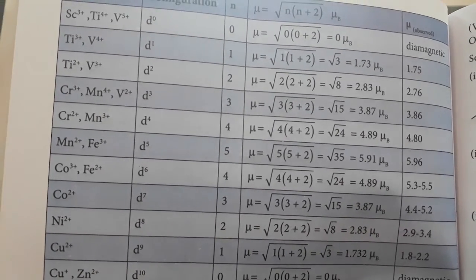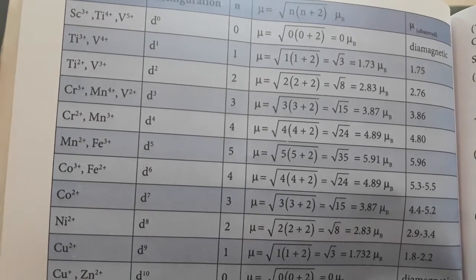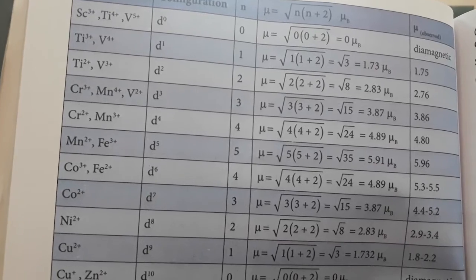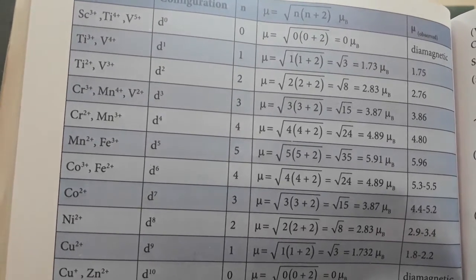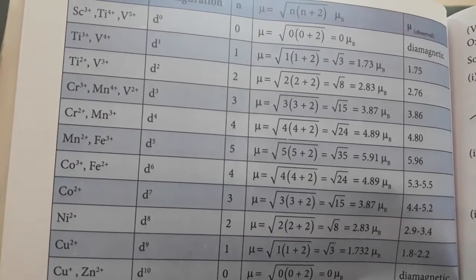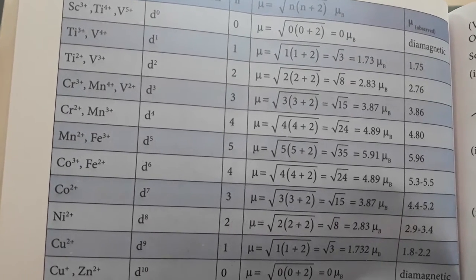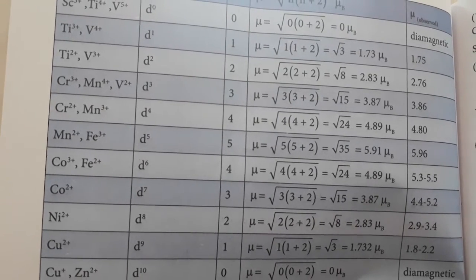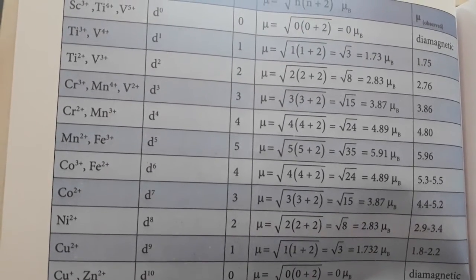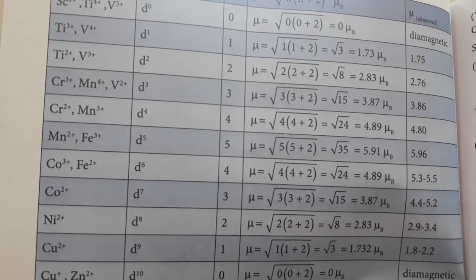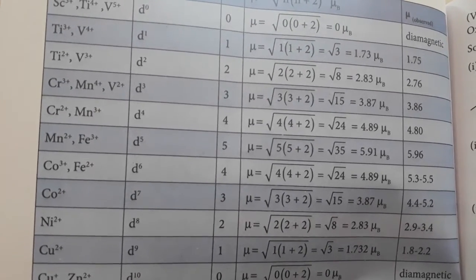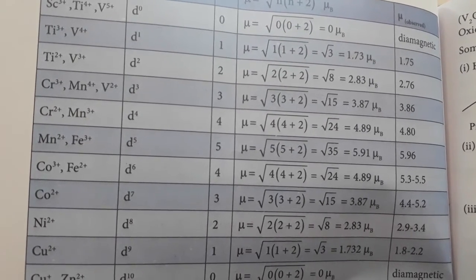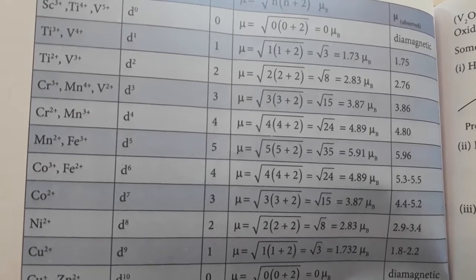So for the first thing, scandium, titanium, vanadium, that configuration is d0, for the d orbitals there are no electrons. For n the value is 0. So mu oda value ipo nama magnetic properties la paathom, mu is equal to root of n into n+2 mu B. So இந்த ஃபார்முலாவில் நீங்கள் ஒவ்வொரு n வேல்யூவும் சப்ஸ்டியூட் பண்ணிவிட்டு வேல்யூஸ் பார்த்தீங்கன்னா, ஜீரோவில் இருந்ததுன்னா that is diamagnetic. If you have any other value, it means paramagnetic. Okay, so this is the difference.